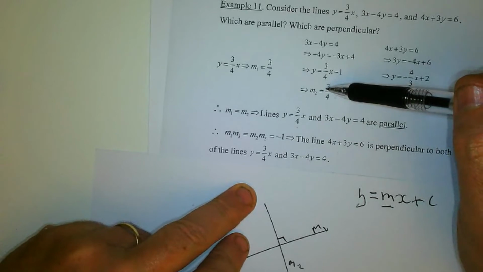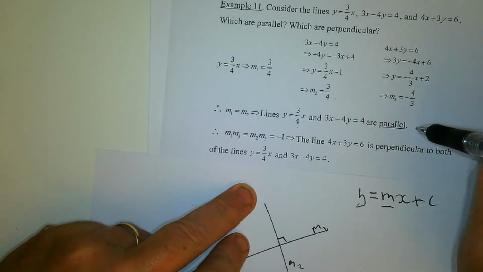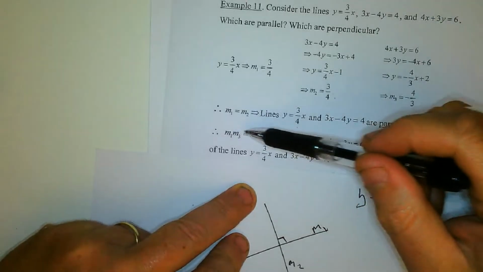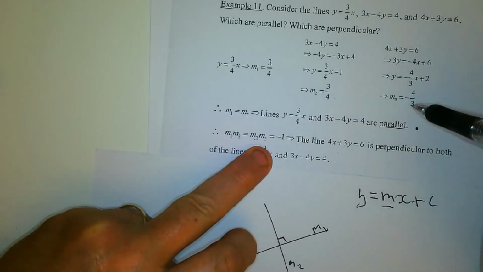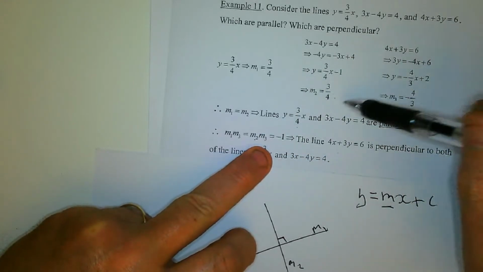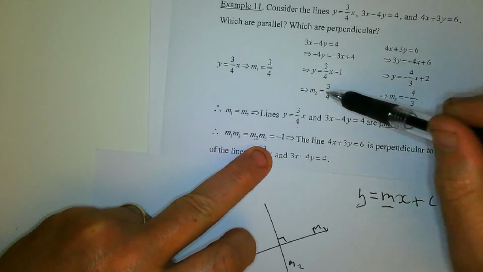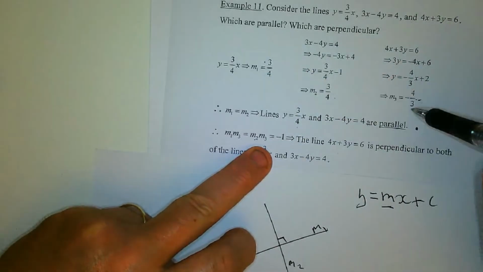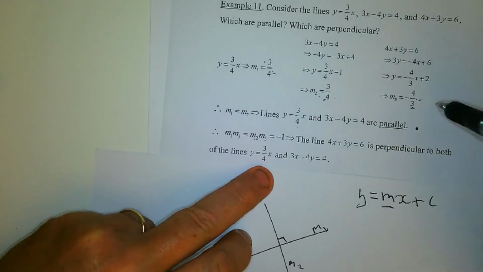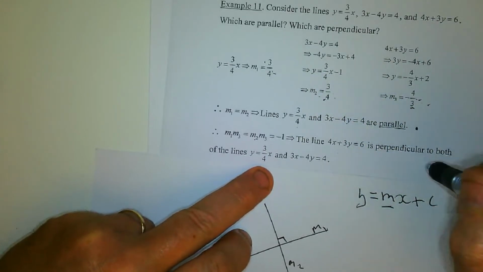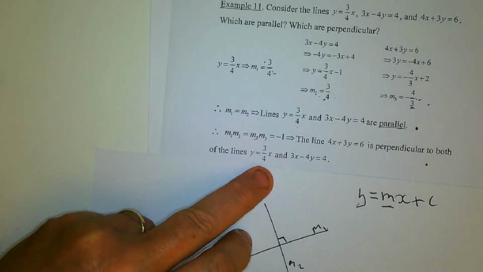So it looks as though M1 and M2 are parallel because they've both got the same gradient, and M1 and M3, and M2 and M3, give -1 because they're flipped. Turn them upside down, different sign. So that one and that one are both perpendicular to this one here. There you go.